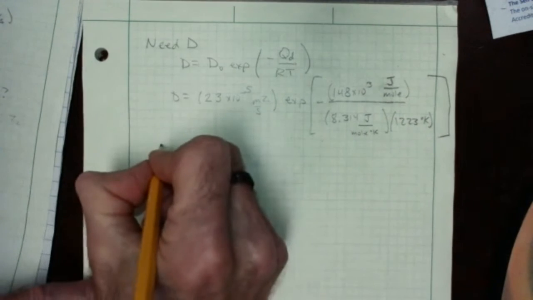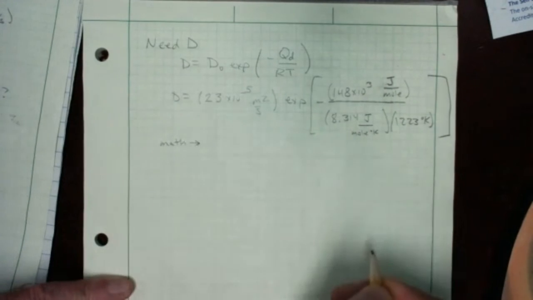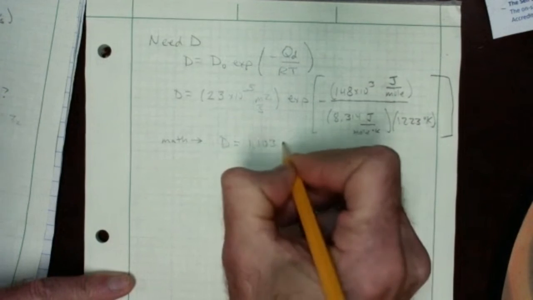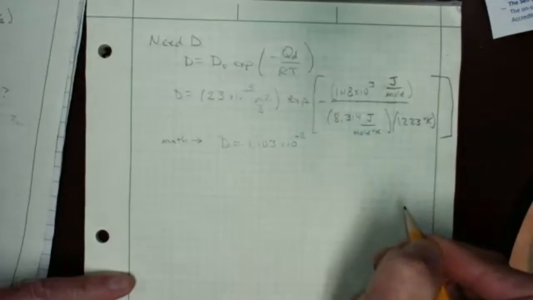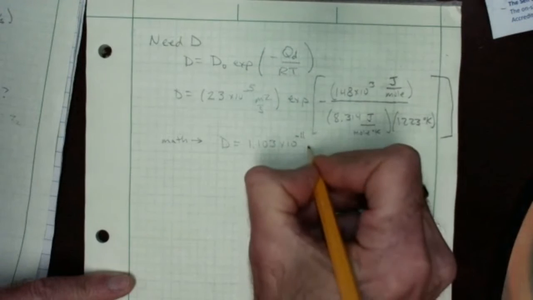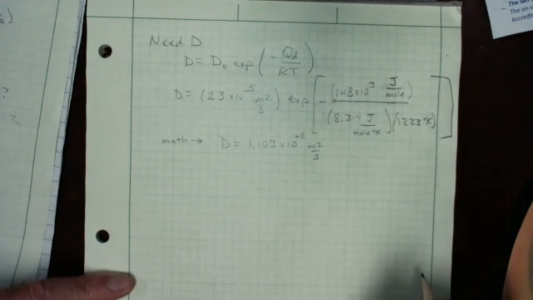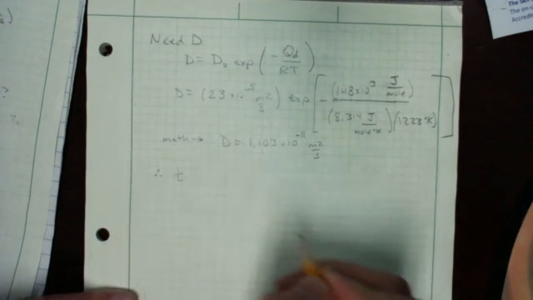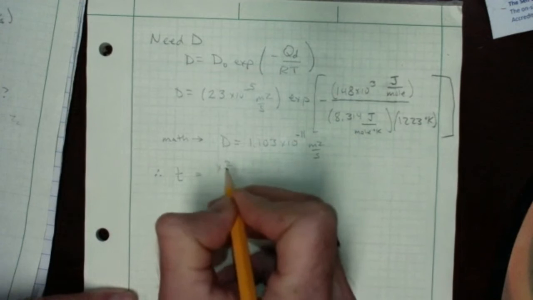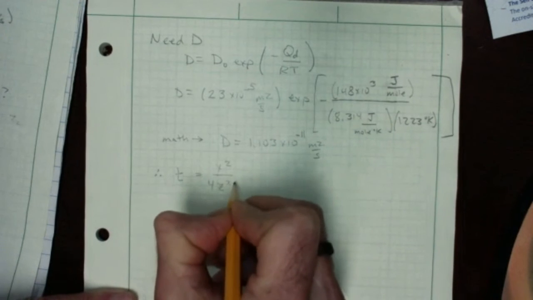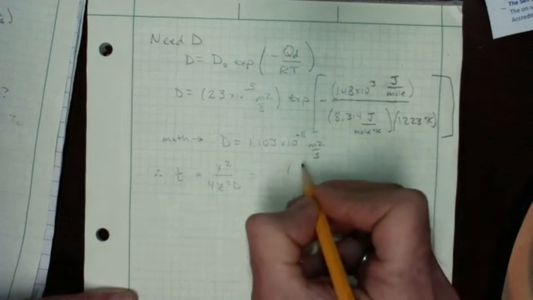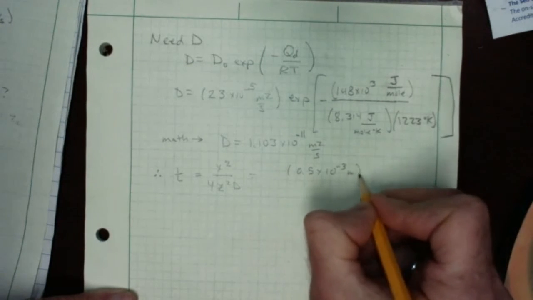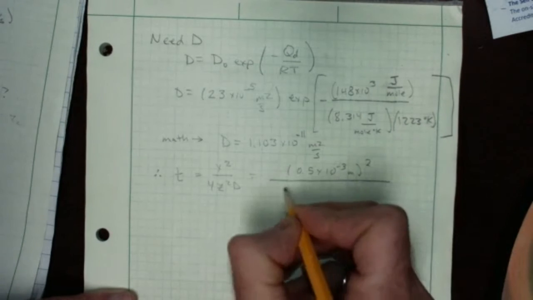Okay. So again, I do some math with my calculator, and I get a value of D of 1.103 times 10 to the minus 11 meters squared per second. So I substitute that into my equation for t, which was x squared over 4 Z squared D. So my x was, I believe, 0.5 times 10 to the minus 3 meters, quantity squared.